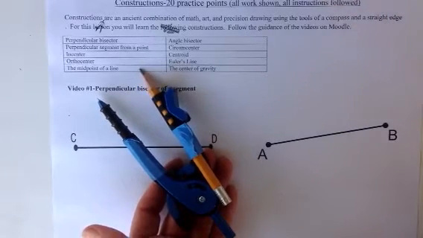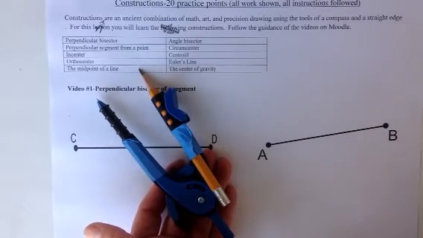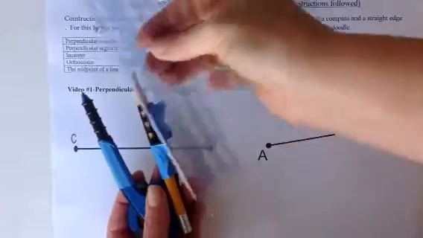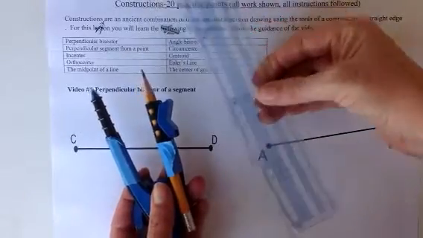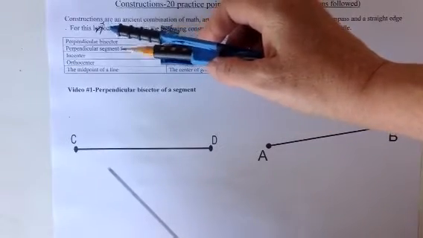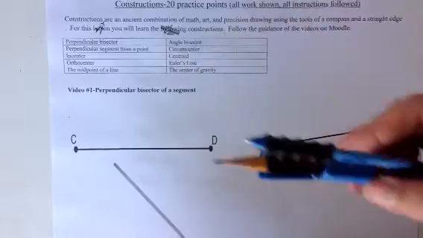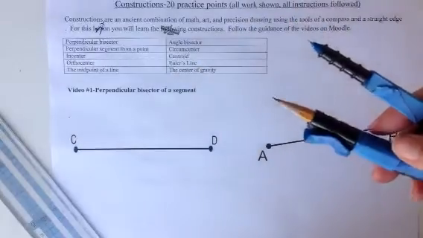Okay, students, we're going to be doing constructions, and constructions is a very ancient math technique, almost an art form in which we're going to be using both a compass and a straight edge. We're going to be learning several different styles of constructions. In fact, we're going to be doing 1, 2, 3, 4, 5, 6, 7, 8, 9 constructions today.